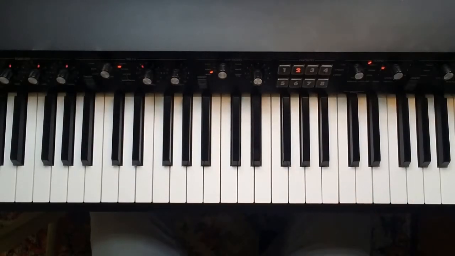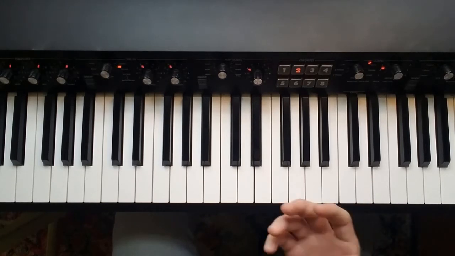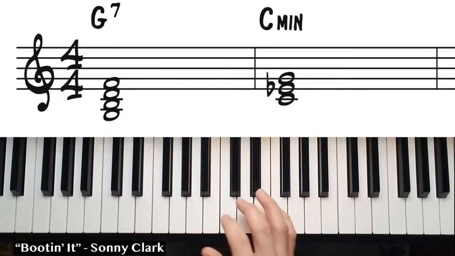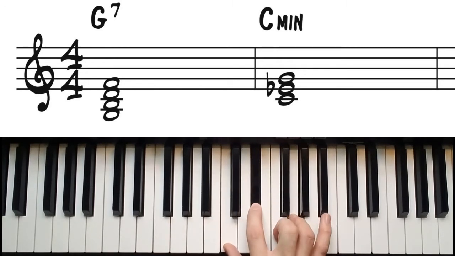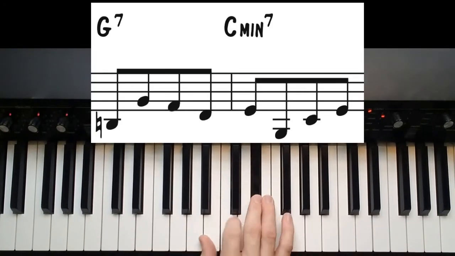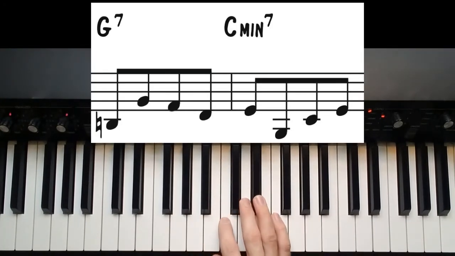Jazz musicians can get a lot of melodic material just from outlining chords. For instance, in Bootin' It, Sonny Clark outlines a G7 chord and a C minor chord in his improvised line. When we actually think of how these chords and these improvised melodies work together, it's almost as if the melody should be outlining the chords to some degree.